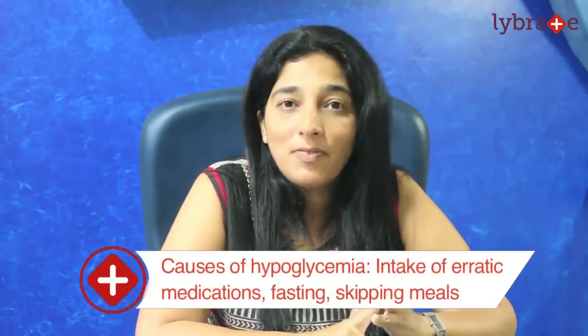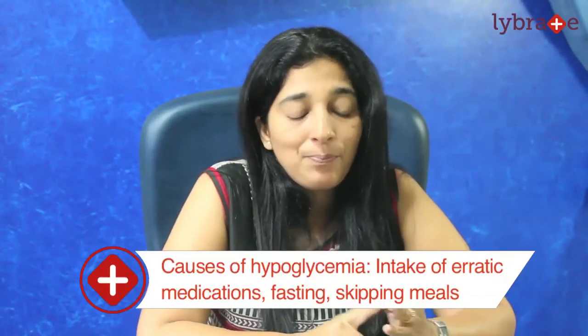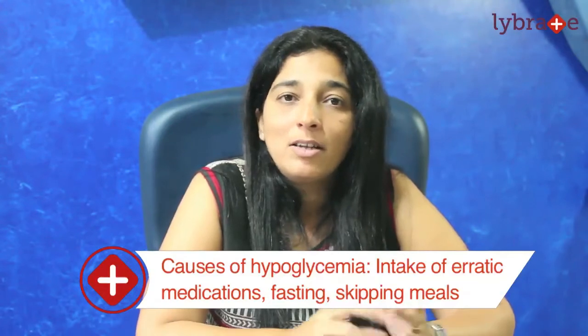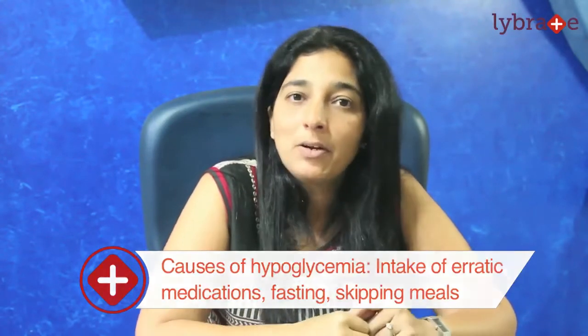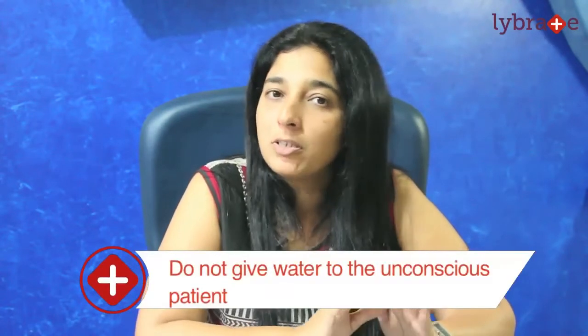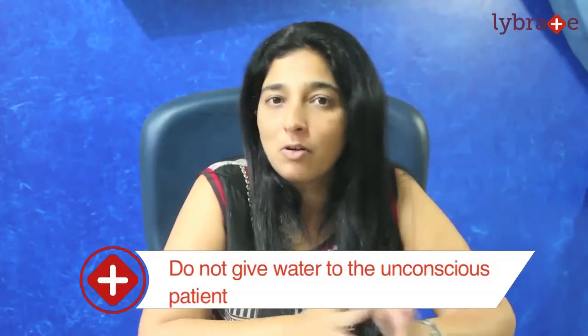The causes of hypoglycemia are: if the patient is taking erratic medications, if the patient is fasting at times, if the dose is not adequate or he has taken multiple doses at a time, or if the patient has skipped a meal altogether in spite of taking the medications. In any of these conditions, you can get low sugar, and the easiest thing to do is put sugar in the mouth. Do not give water to an unconscious patient because it might cause other complications.